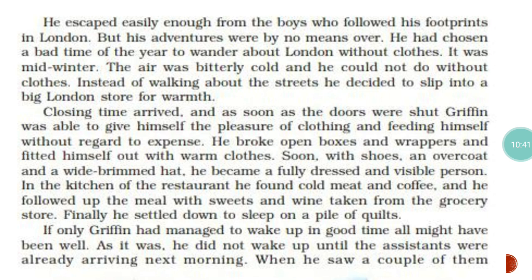Closing time arrived, and as soon as the doors were shut, Griffin was able to give himself the pleasure of clothing and feeding himself without regard to expense. He broke open boxes and wrappers and fitted himself out with warm clothes. Soon, with shoes, an overcoat, and a wide-brimmed hat, he became a fully dressed and visible person. In the kitchen of the restaurant, he found cold meat and coffee, and he followed up the meal with sweets and wine taken from the grocery store. Finally, he settled down to sleep on a pile of quilts.